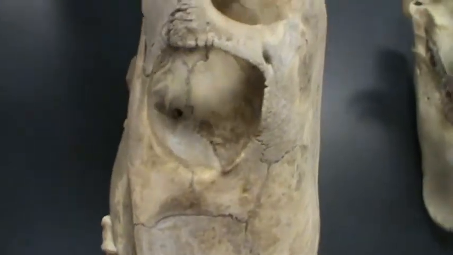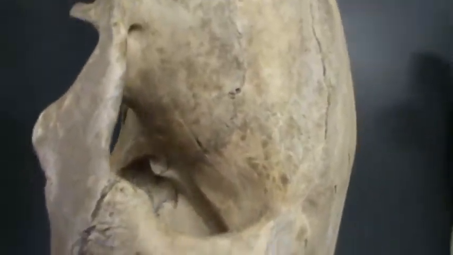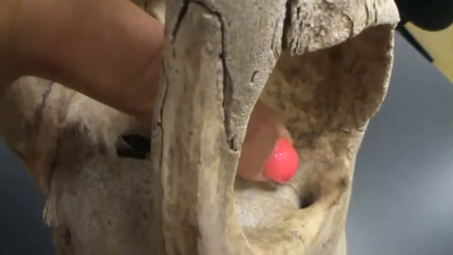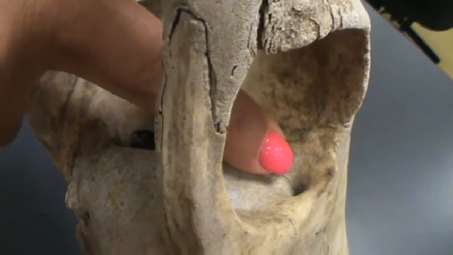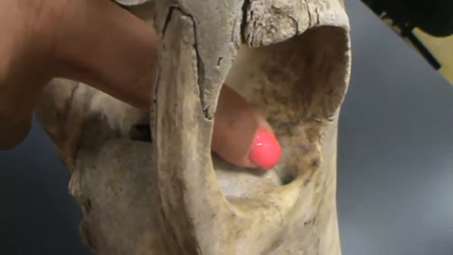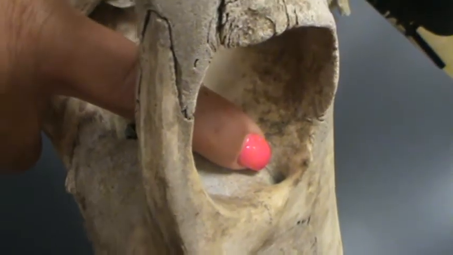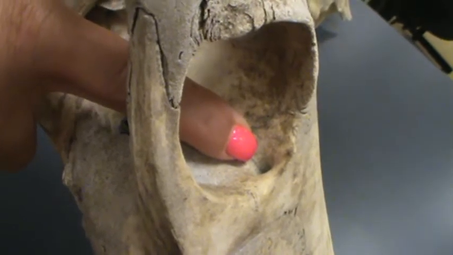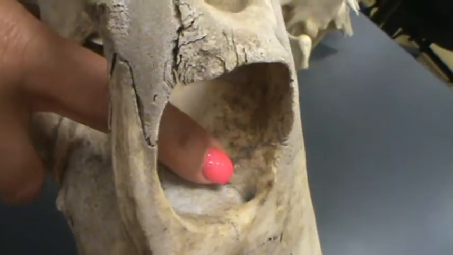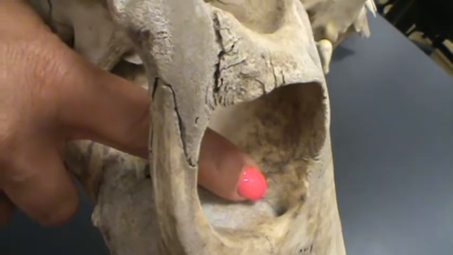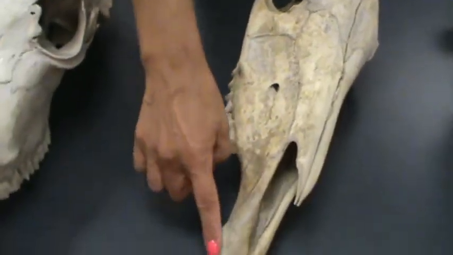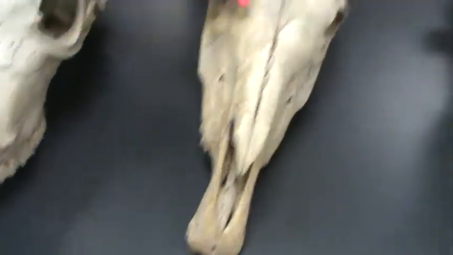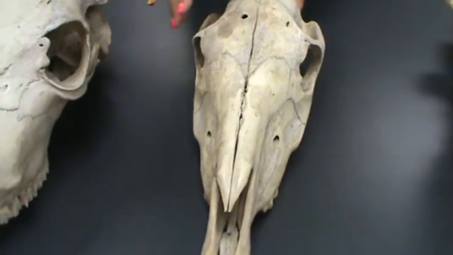Now if you look inside of the cavity, the orbit, you'll see a hole there, and that's the lacrimal duct. This is where eye secretions empty into the nasal cavity. So when you cry like crazy and then your nose starts running, it's because the tears are overflowing in your eyes and then they're coming out your nose, okay? Again, the maxillary, the incisive bone, the nasal bone.